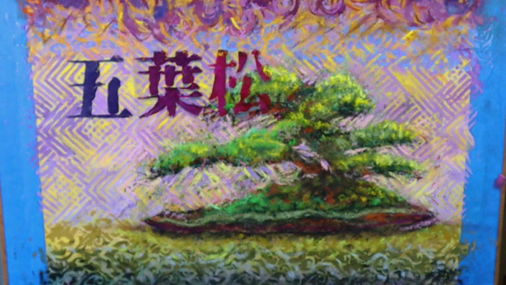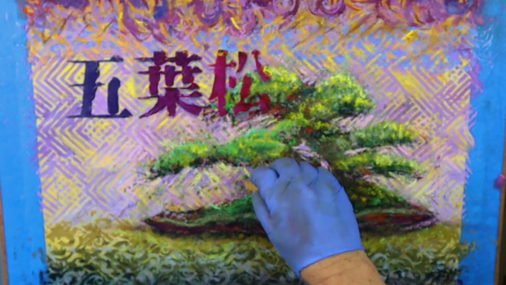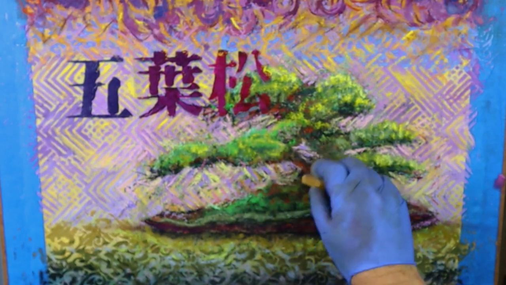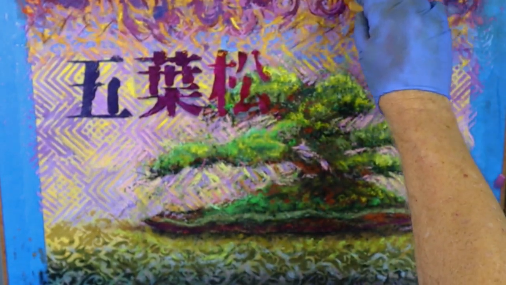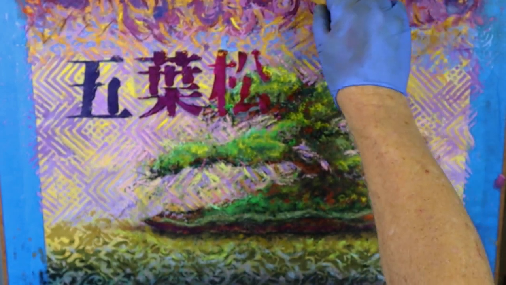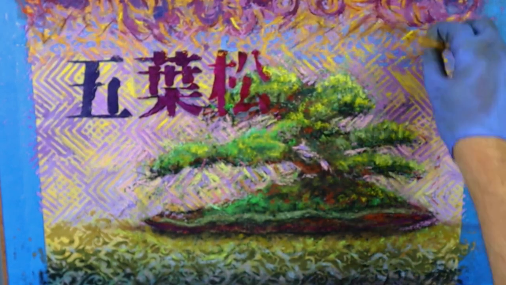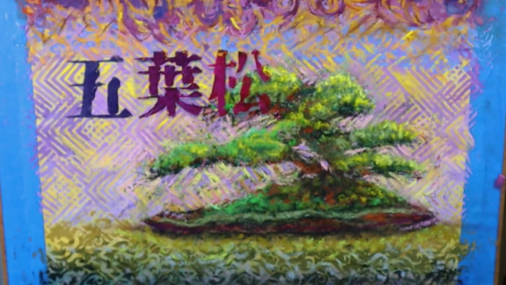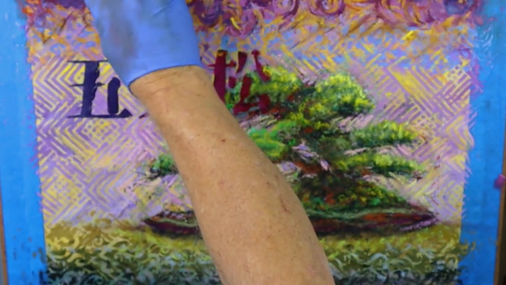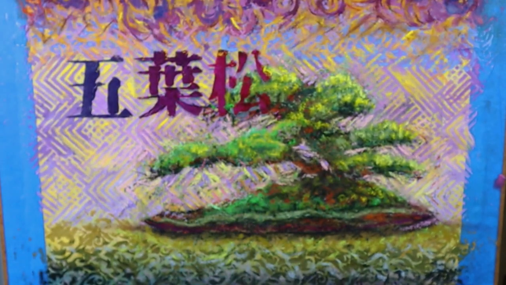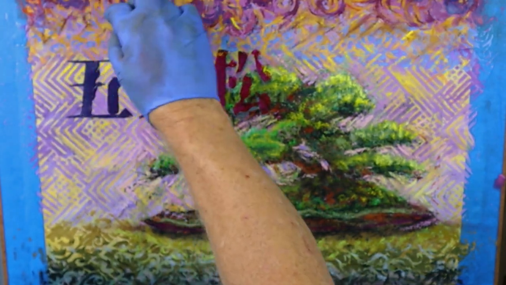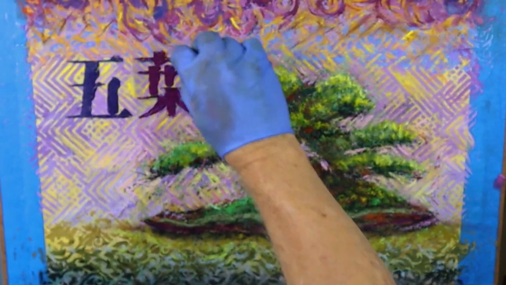What I also did is I spent some time working on this area too, where I was looking at reproducing the mark making that was already on here from the stenciling, and creating that mark making, rehatching that mark making and bringing that down into the kanji area as well.